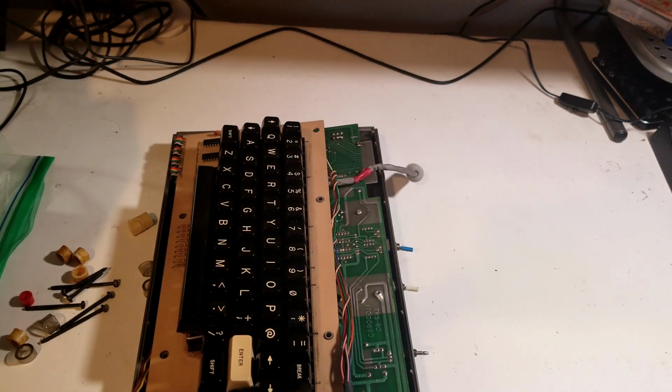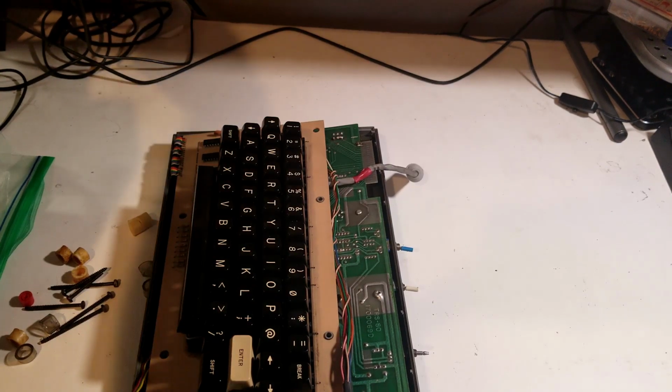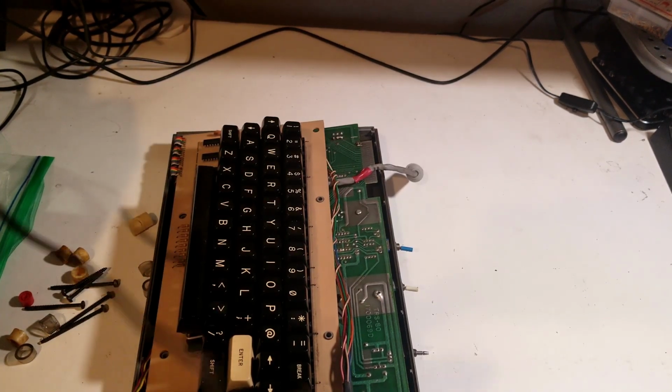All right, after all that screwing around, I want to make sure this thing still works. That was horrible.